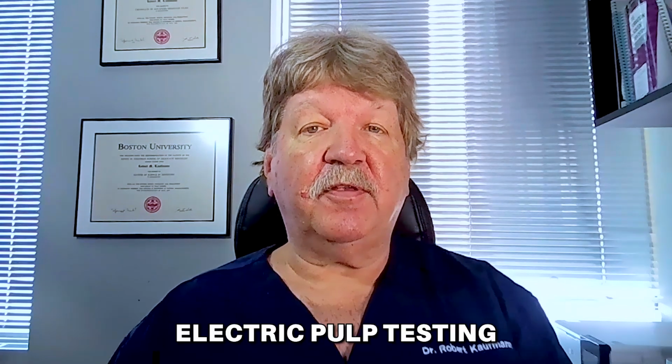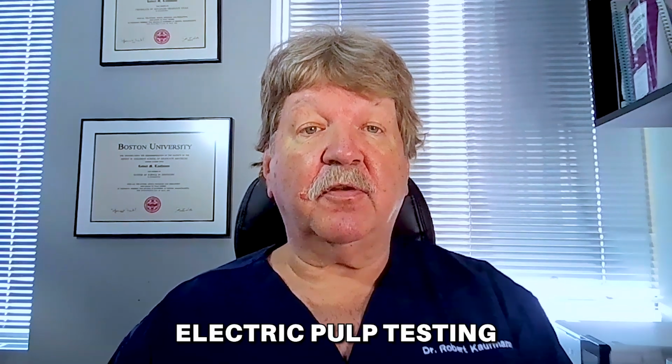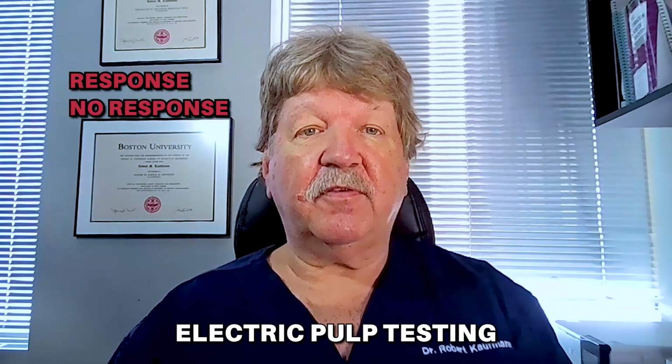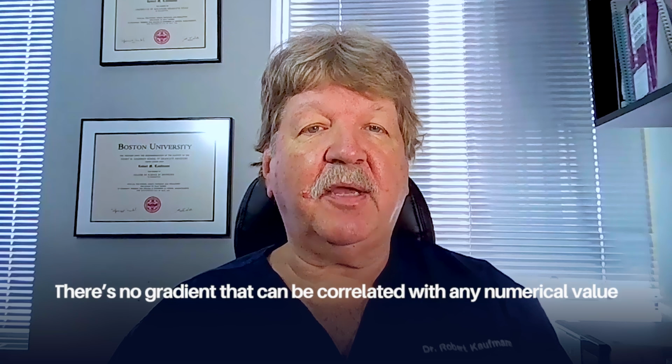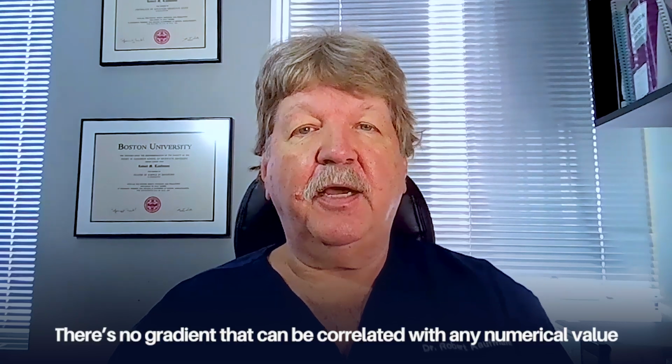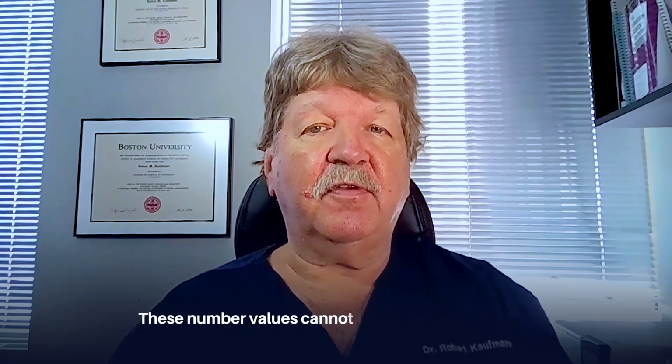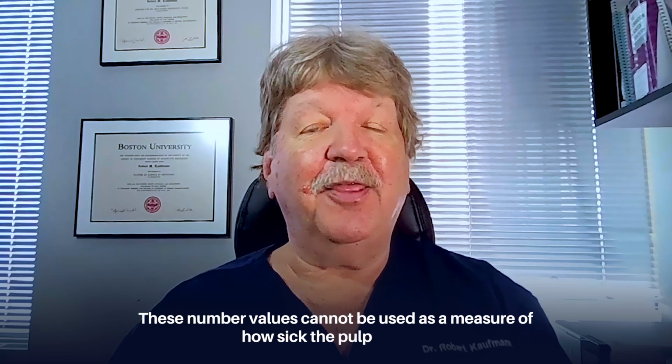The only information that can be gained from an electric pulp testing device is the possibility of either a response or no response. Yes or no. And even this may be a false positive or false negative depending upon the case. There's no gradient that can be correlated with any numerical value. In other words, these number values cannot be used as a measure of how sick the pulp may be.